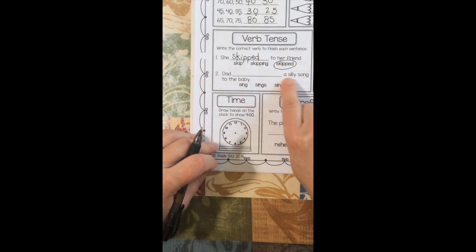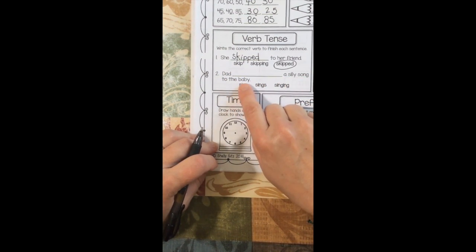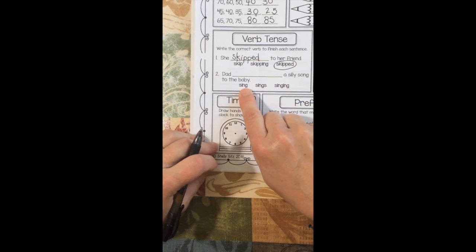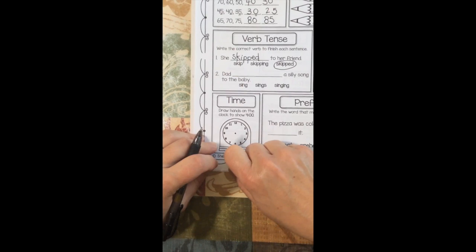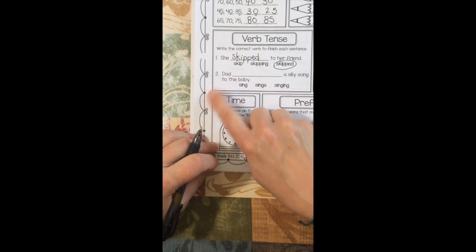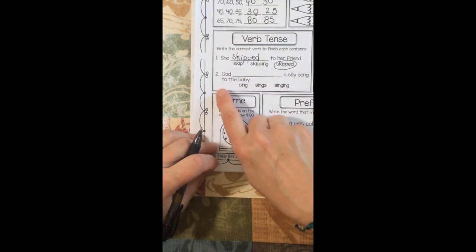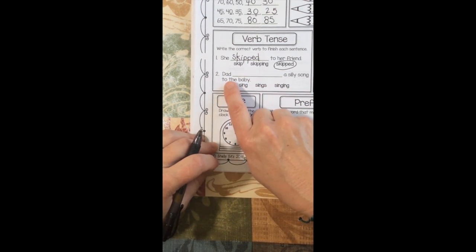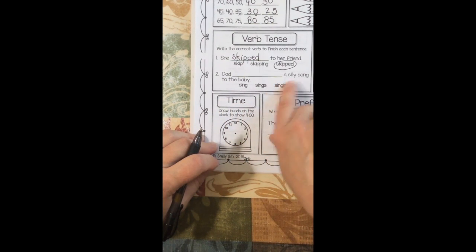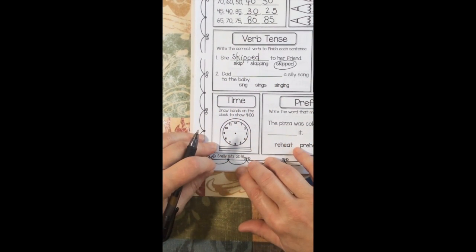Dad blank a silly song to the baby. Dad sing. Dad sings. Dad singing. So let's put it in the sentence. Dad sing a silly song to the baby. Dad sings a silly song to the baby. Dad singing a silly song to the baby.